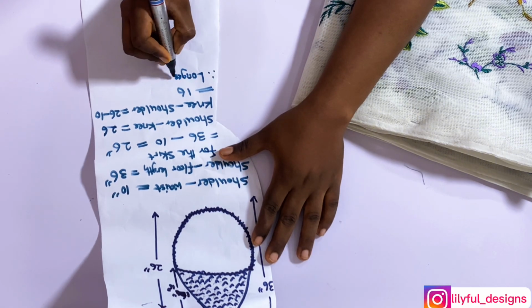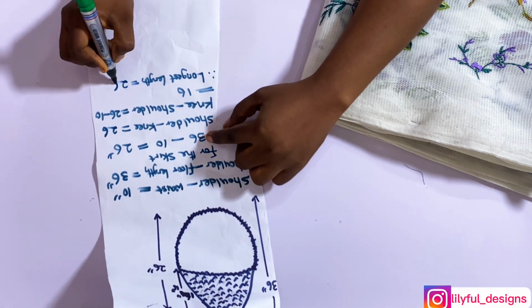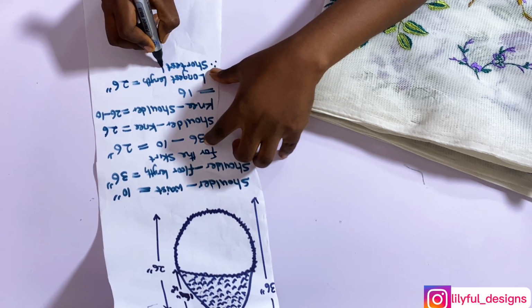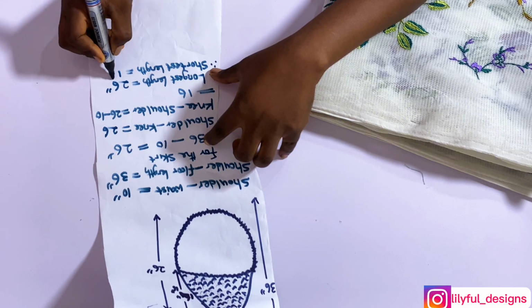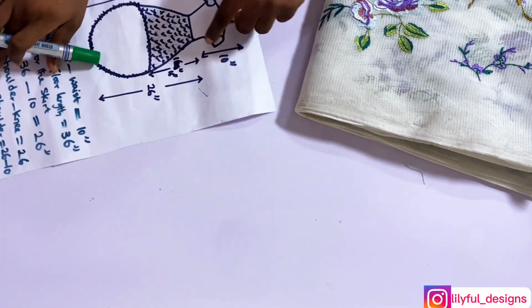So use whatever length you want. Mine, I'm using 16 inches, or you can go below the knee line by 2 inches or 3 inches. This dress I am making is for a 5-year-old. So I'm taking her measurement.